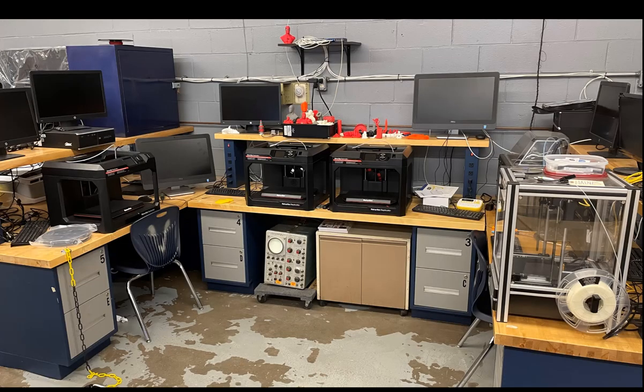This is something I'm really proud of right now. This is my 3D lab. It took me years to get the 3D printers, and now we have 3 of them. If you know anything about a 3D printer, it can take up to 6-8 hours to print one thing. So it's really important that we have 3 of them, just because kids lose interest.